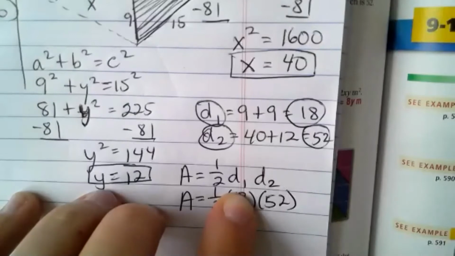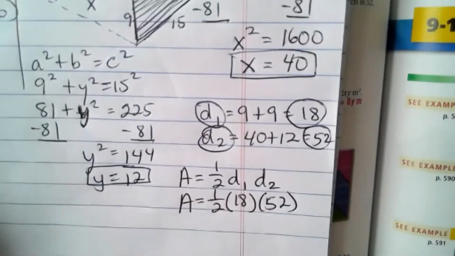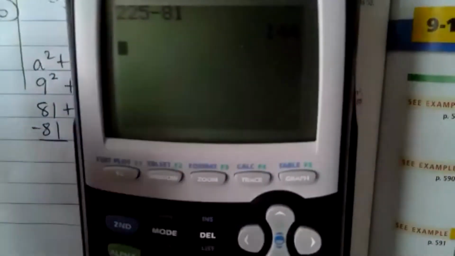Okay, so let's see what we got here. Okay, so now let's go and talk about the part that we need to worry about, which is 18.